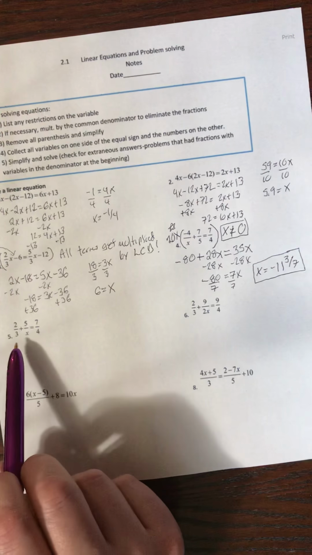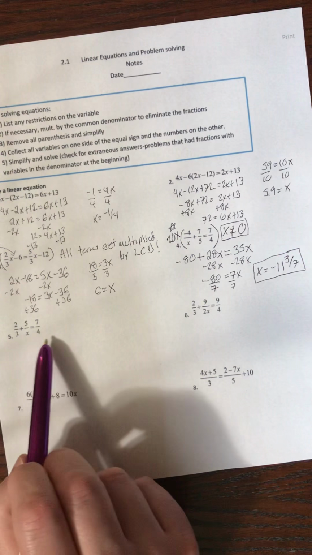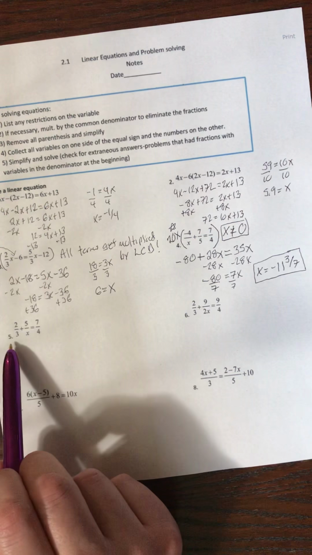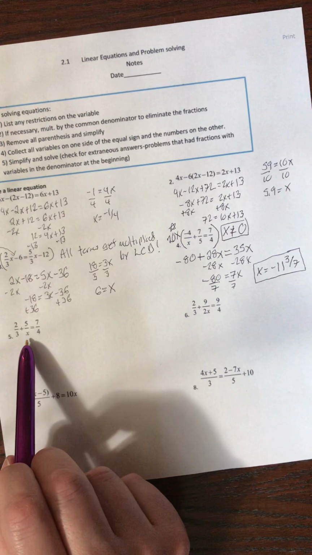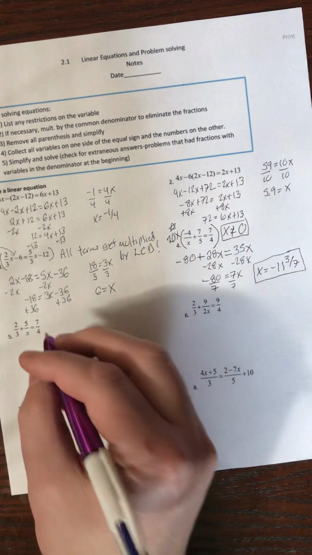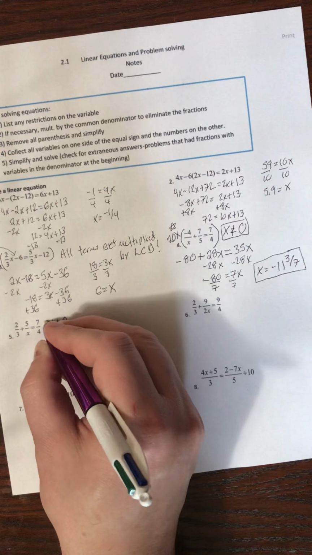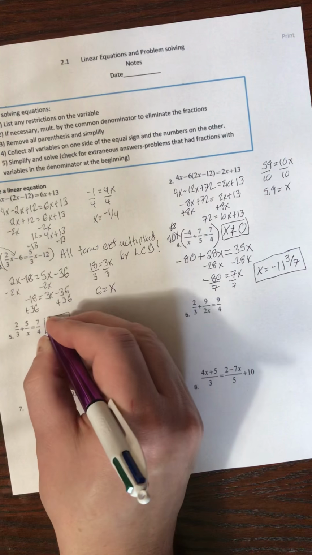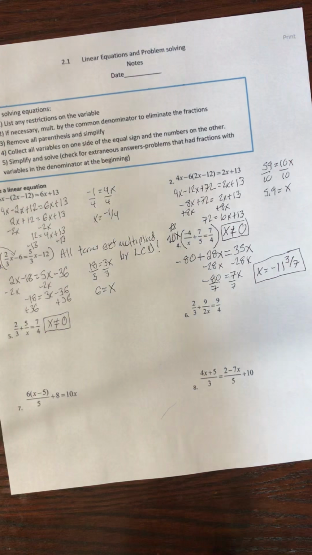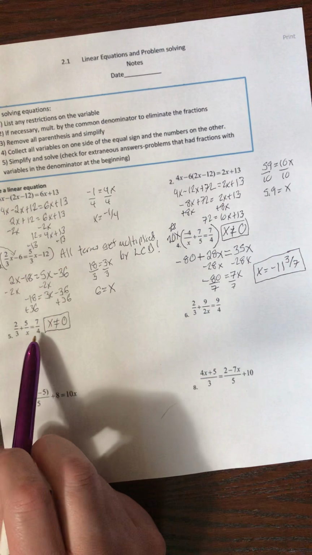What is our restriction? I want you to think about that for a second. Well, I have x in the denominator, and it's by itself, so x can't equal what? Hopefully you're all saying x can't equal 0. And that's good. Okay. Now, 3 and x and 4.